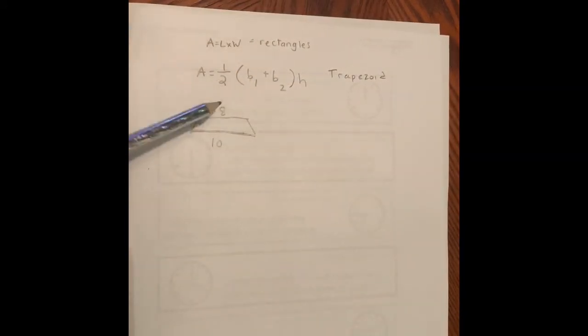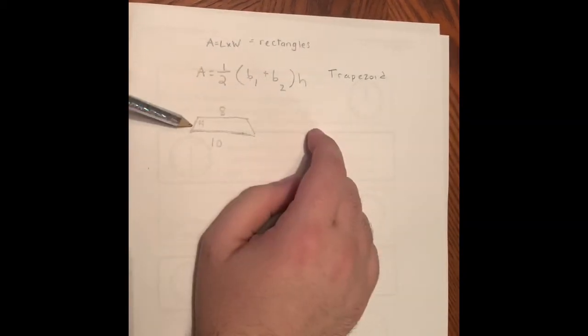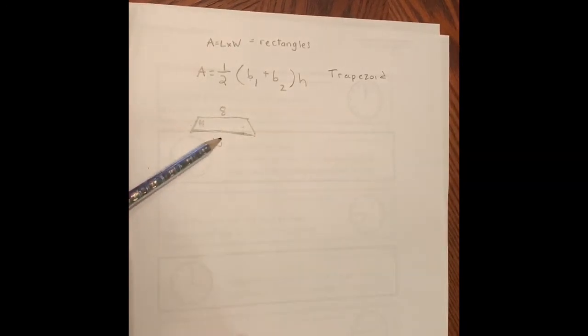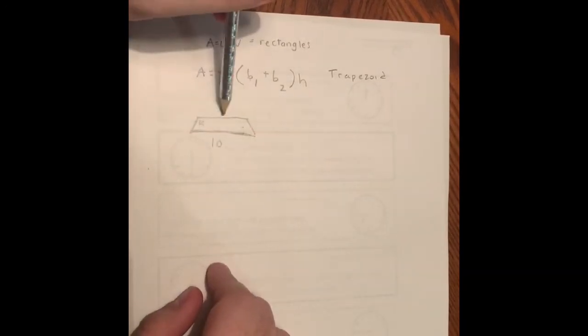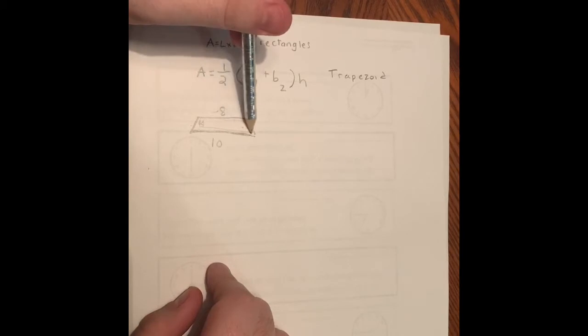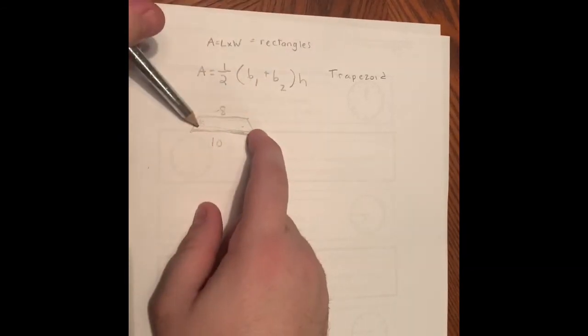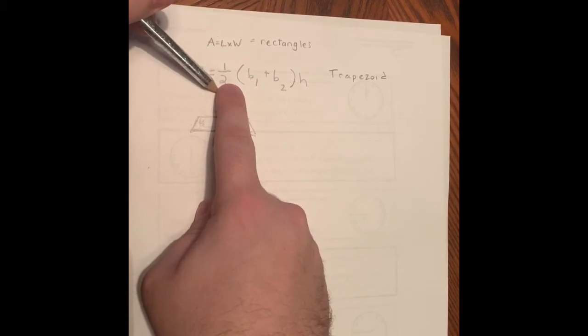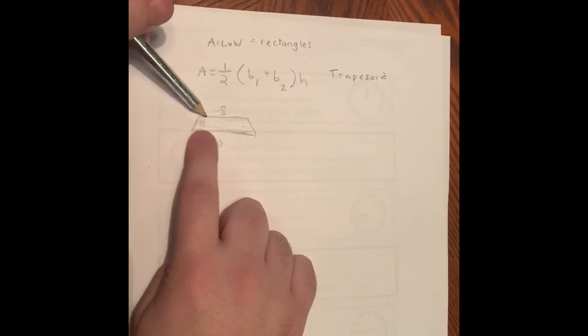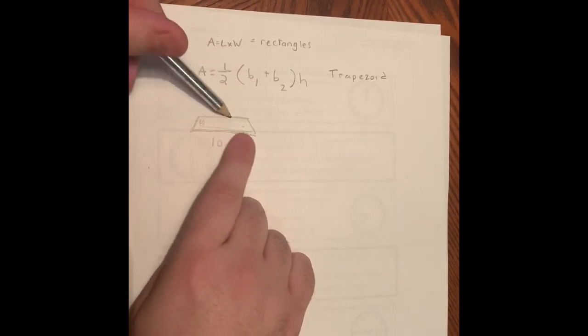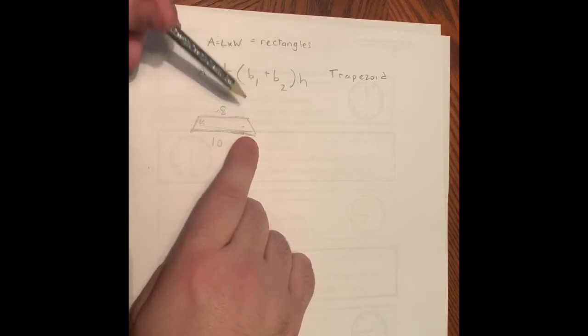For this example, I've drawn a trapezoid. And now to remind you guys what a trapezoid is, it's a quadrilateral, which means it has 1, 2, 3, 4 sides, and only one pair of those sides is parallel, which means they're never going to touch. Now these sides will eventually touch. So a trapezoid has exactly one pair of parallel sides, or sides that will never touch.